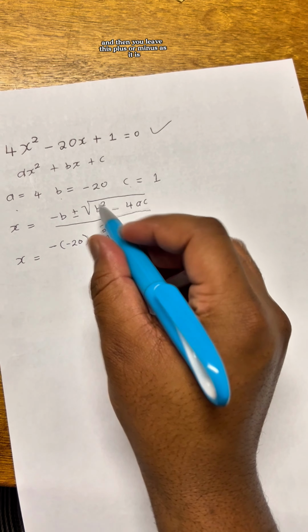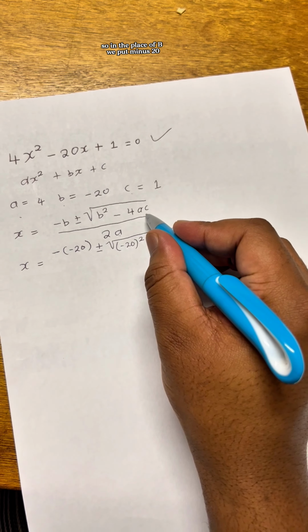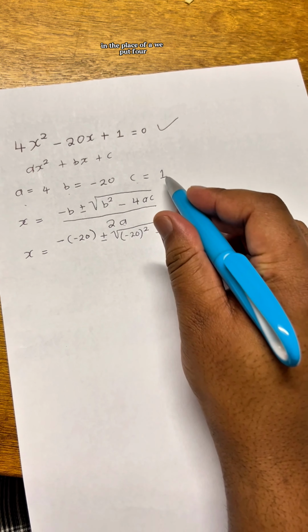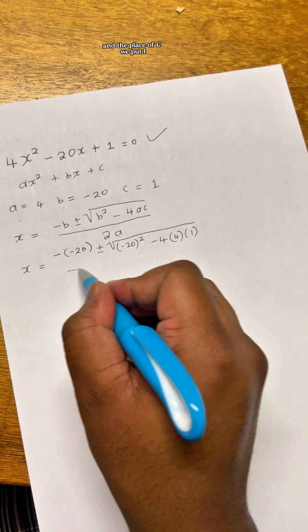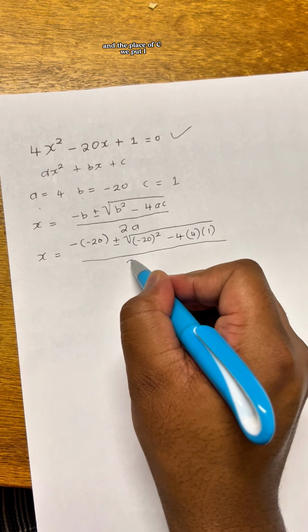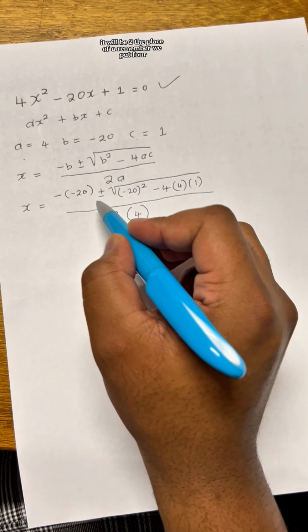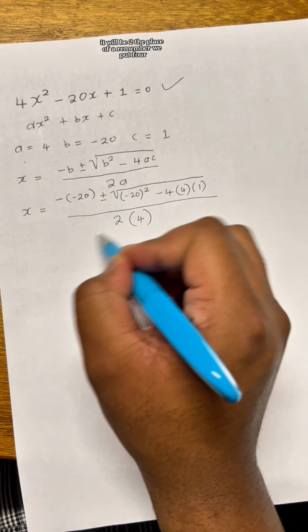So in the place of b, we put -20. In the place of a, we put 4. In the place of c, we put 1. Then we divide. So we have 2a, it will be 2. In the place of a, remember we put 4. After substituting, then we can rewrite this in a simplified form.